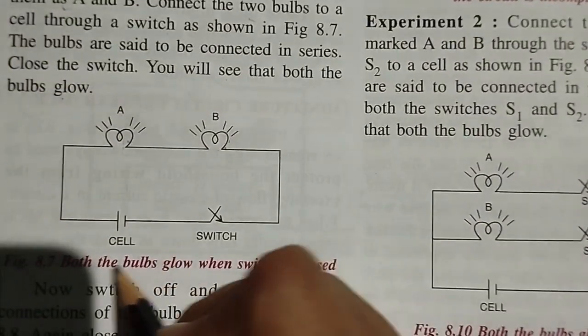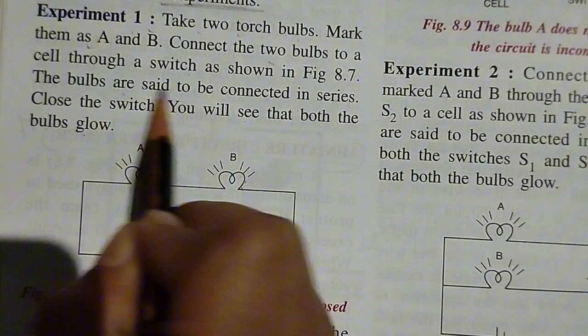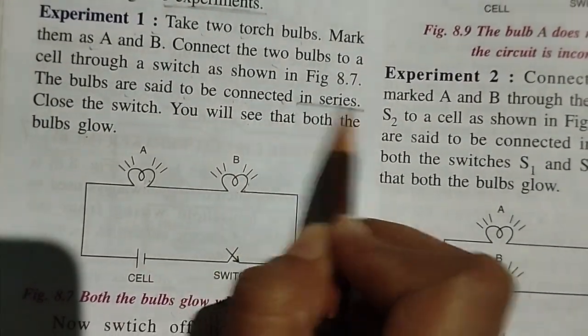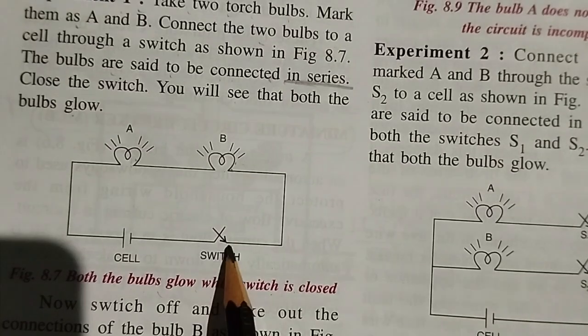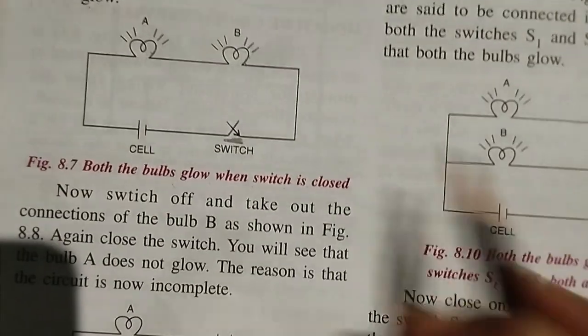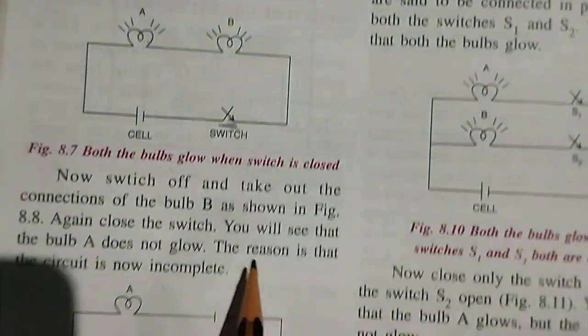As shown in figure 8.7, both bulbs glow when the switch is closed. The bulbs are said to be connected in series. Close the switch, and you will see that both bulbs glow.